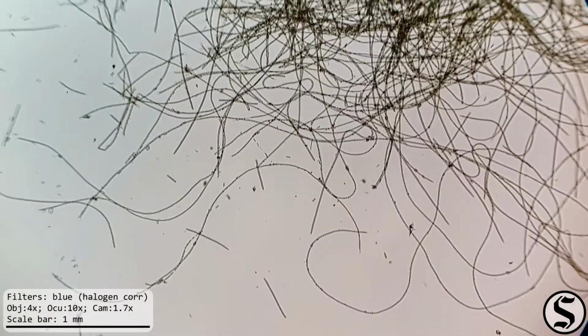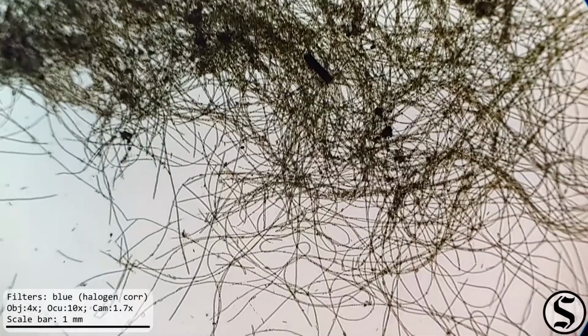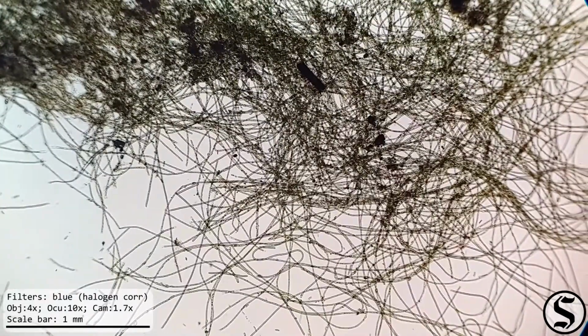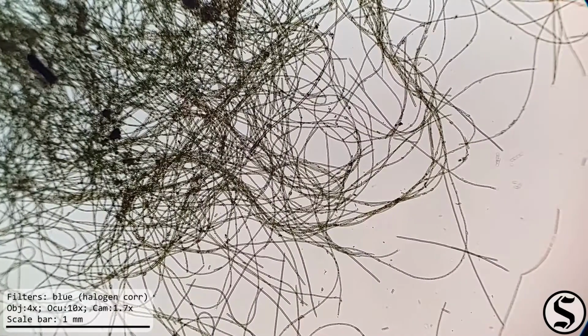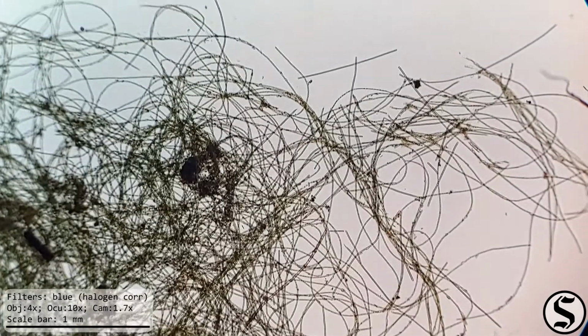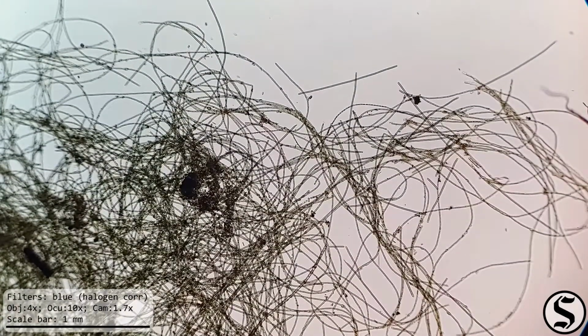Now under the microscope, we can see we've got some little filaments. And a lot of little filaments. So these are filamentous algae. We've seen other types of non-filamentous algae, but a lot of the large macroscopically visible algae are composed of filaments.